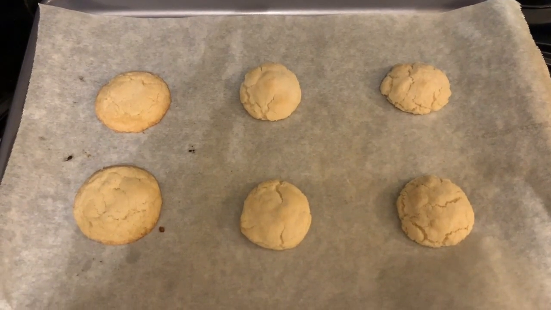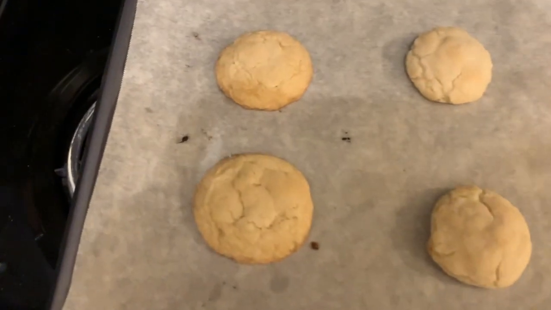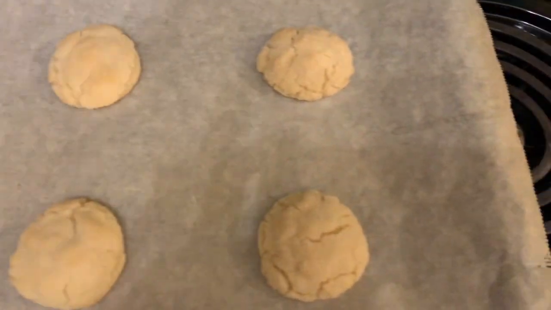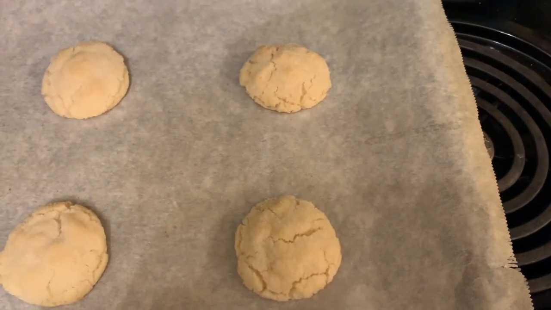So I just took the cookies out of the oven. Here we have the butter. In the middle, we have the vegetable shortening, and to the right, we have the canola oil. So I just tried the cookies, and I'd have to say the cookies with shortening were very tender. It had a sandy, crumbly feel to it.